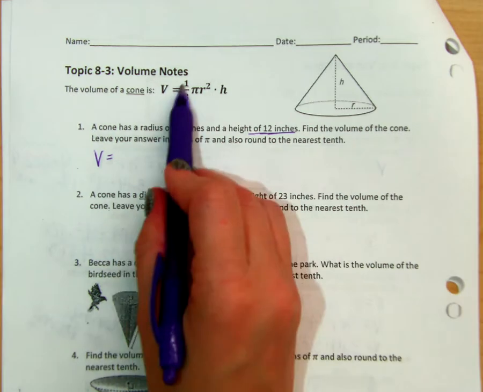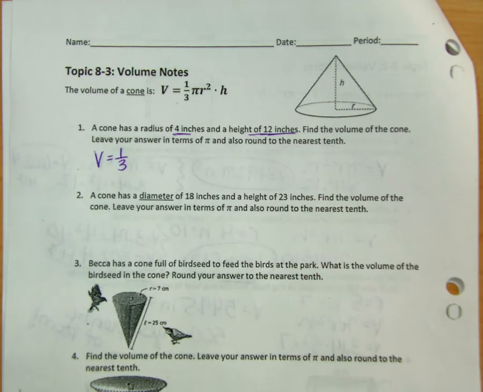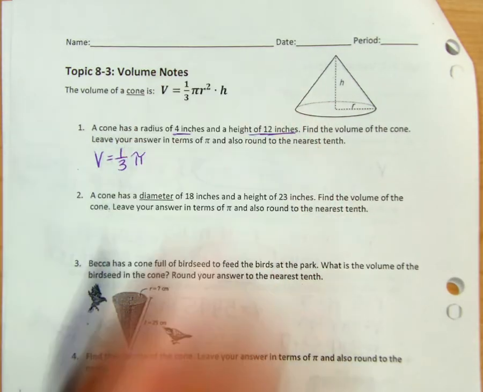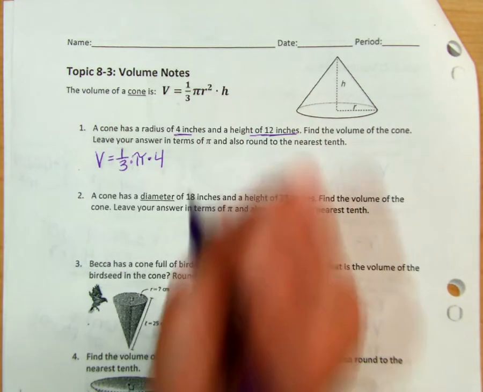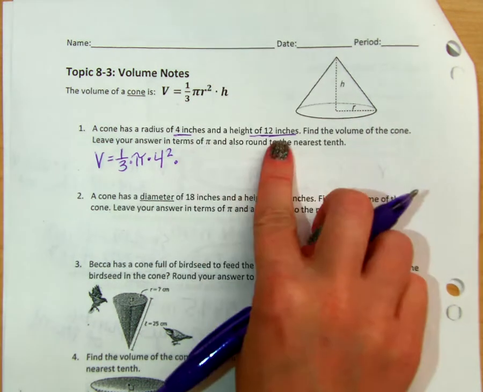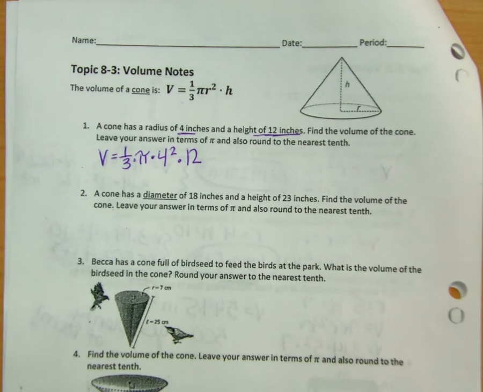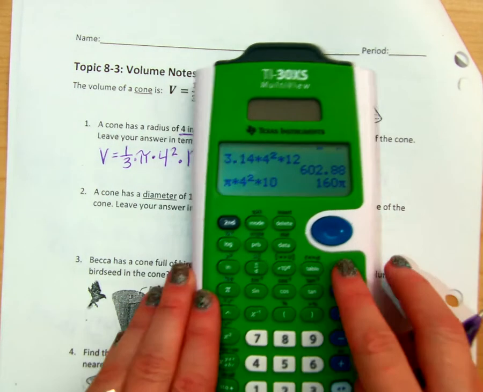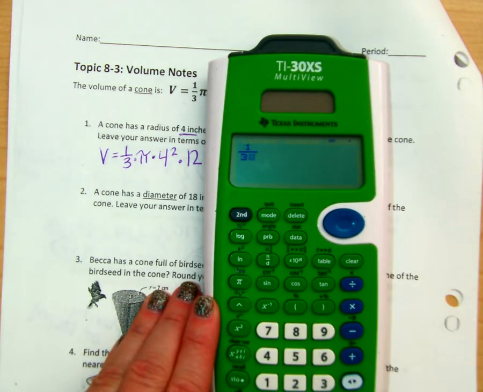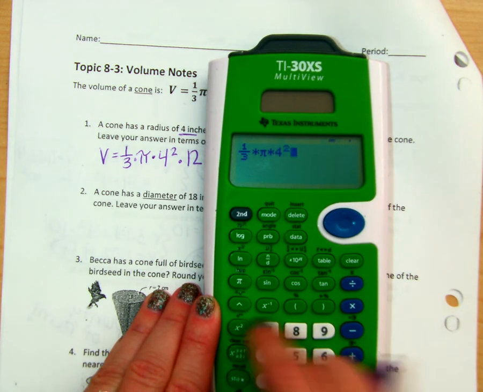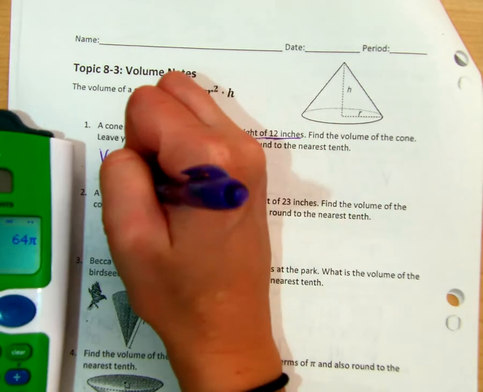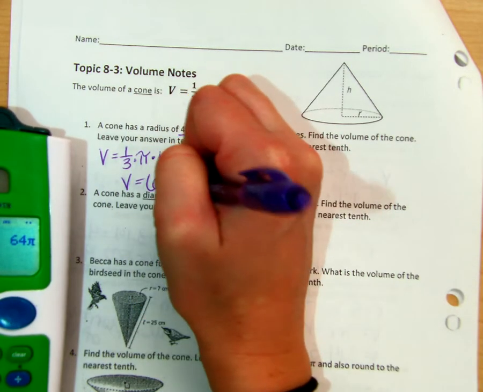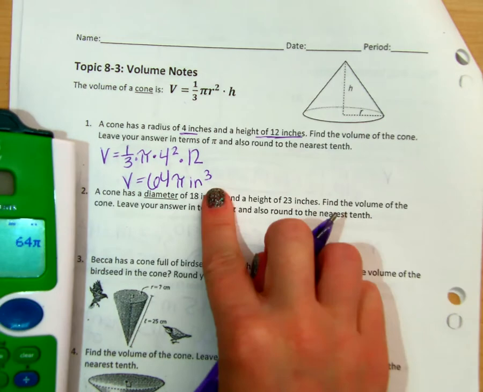So our first one, our 1/3 for a cone does not change. We're leaving it in terms of pi, so I'm going to leave it pi. My radius is 4. There's always multiplication in between here if there's nothing written. 4 squared times my height of 12. You're going to plug this whole thing in your calculator. 1/3 times pi times 4 squared times 12. Hit enter, and you will get a volume of 64 pi inches cubed. It's always inches cubed when we're doing volume.